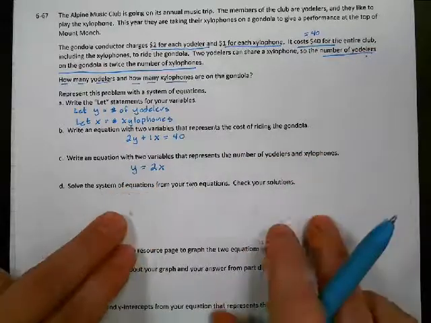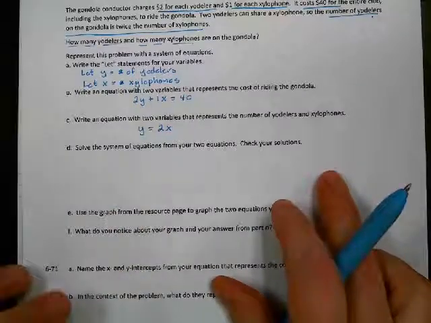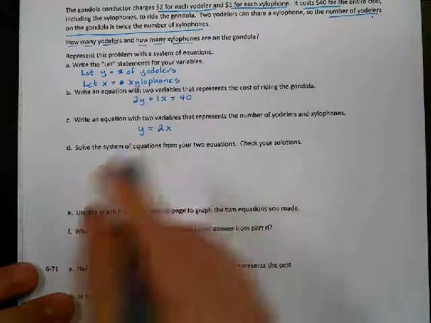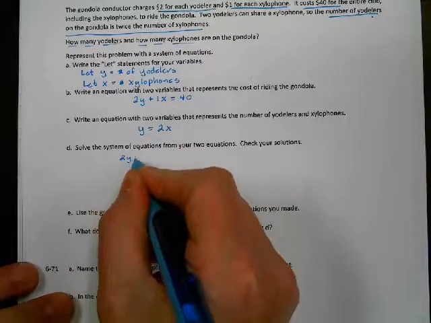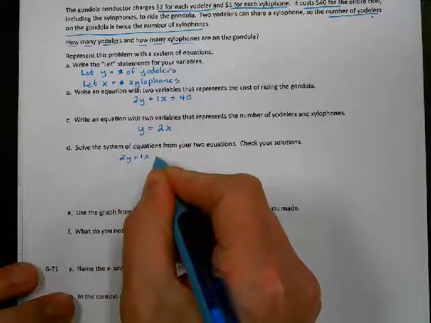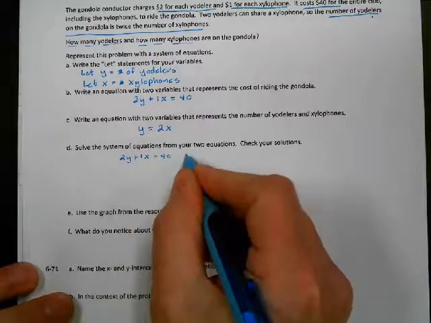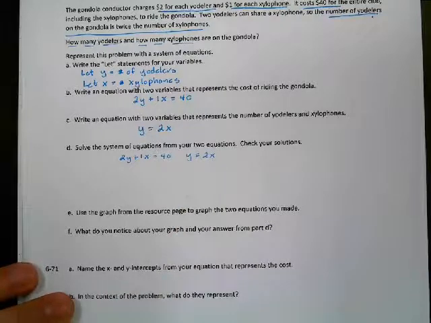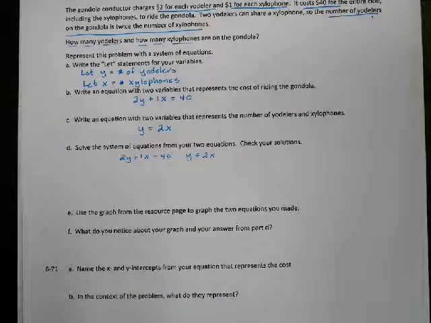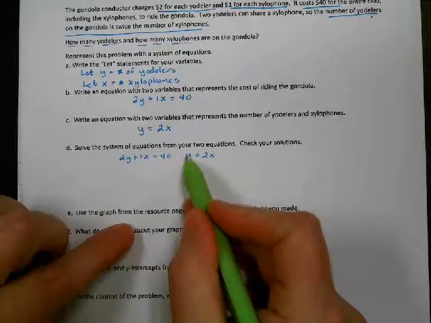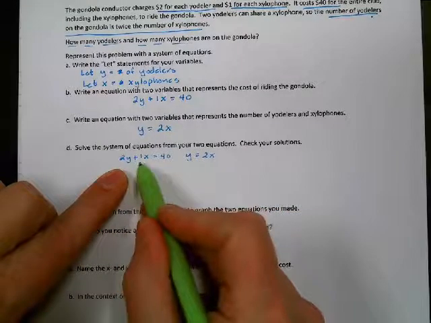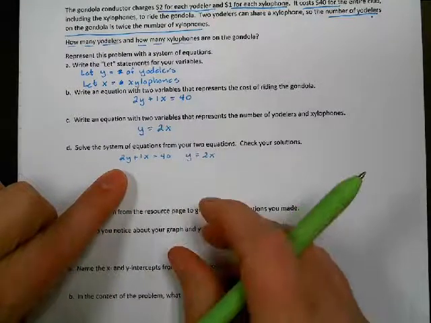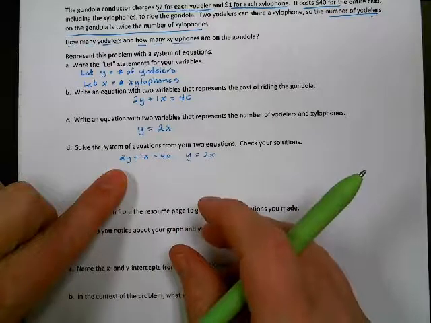Okay, now we're going to solve the system of equations from those two equations. So we've got 2y plus 1x equals 40, and then I've got y equals 2x. Okay, so far we've learned two solving methods. We've learned how to do the equal values method, but that's where we had variables isolated on both sides of the equation. I've only got this variable isolated, and I don't have it isolated over here, so equal values probably not a great choice. So instead, we're going to use substitution.